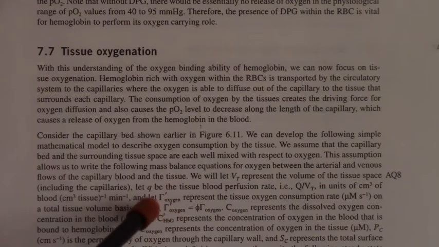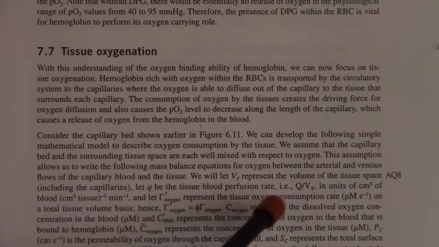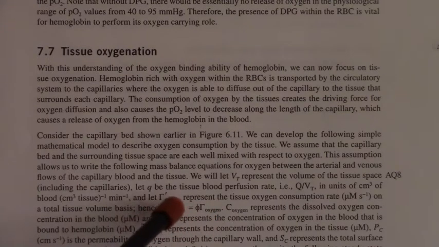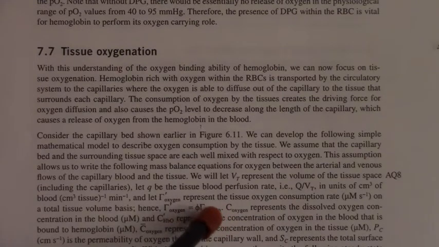And then we'll let lambda oxygen with a prime on it represent the tissue oxygen consumption rate, once again in micromolar per second, on a total tissue volume basis. So what that means then is this gamma prime oxygen is equal to our gamma oxygen that we talked about earlier, which is based on the actual volume of the cells. The relationship between the two is that we'd have to take this value of gamma oxygen times the cell volume fraction in order to find the lambda prime. Now C oxygen is going to represent the dissolved oxygen concentration in the blood.